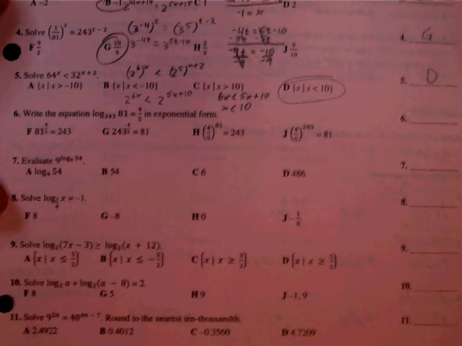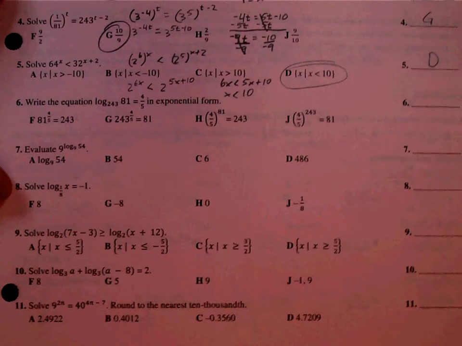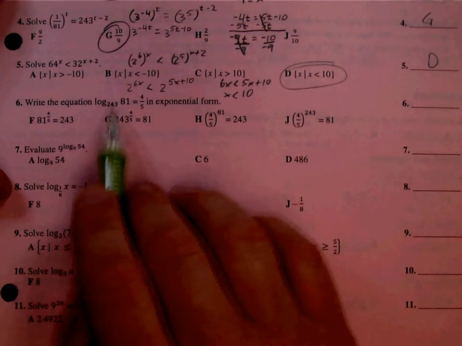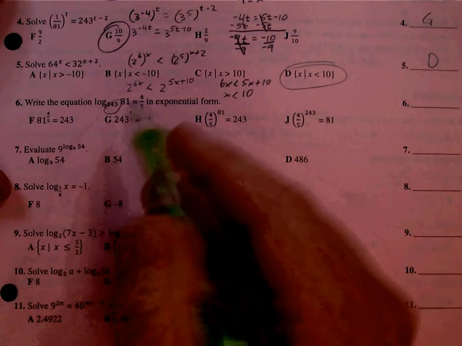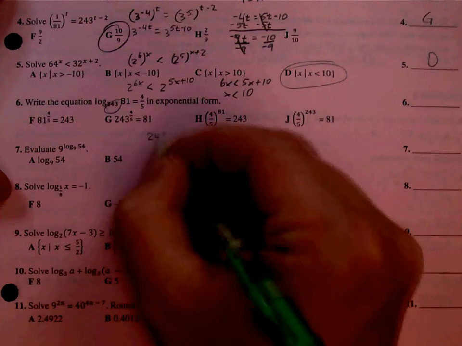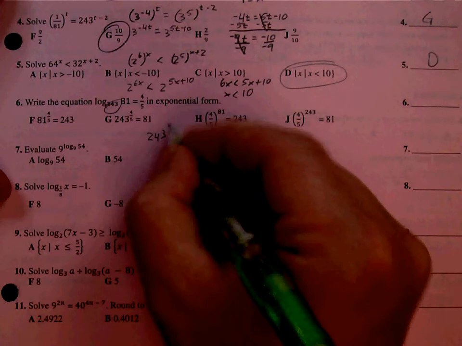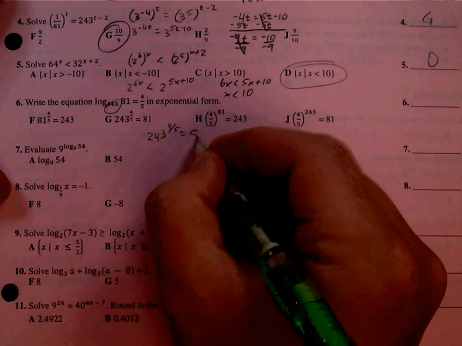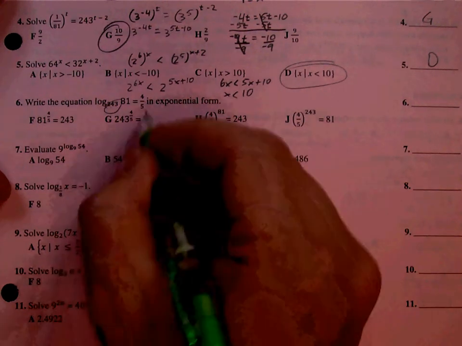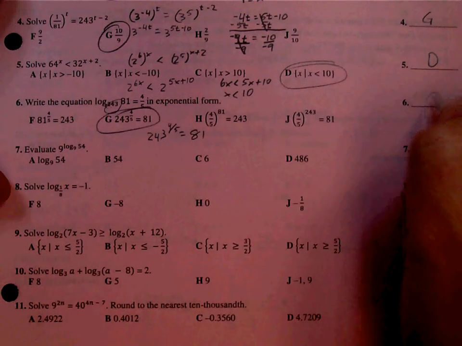All right, number 6. Write in exponential form, so simply rewrite it. So the base number is 243, so that's going to be the base of the power. Then we jump to the other side. The 4/5 has to be its exponent, and then that isolates the 81. So 243 to the 4/5 is equal to 81. Looks like that's G.